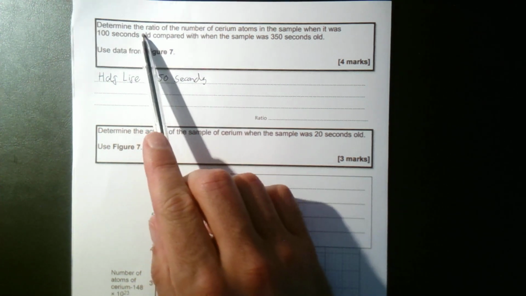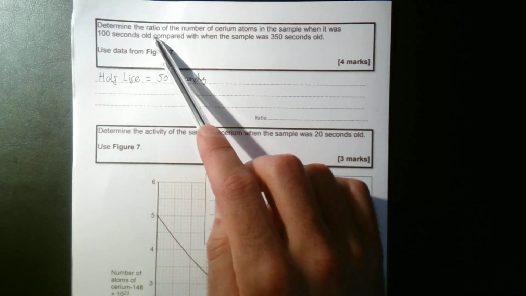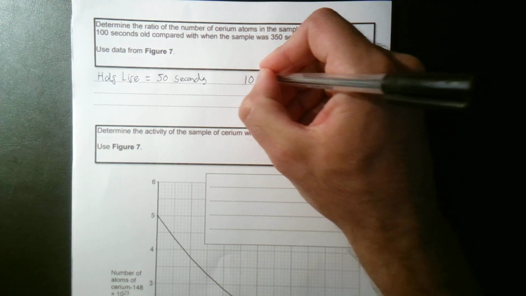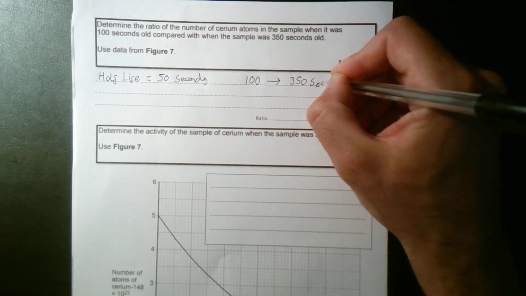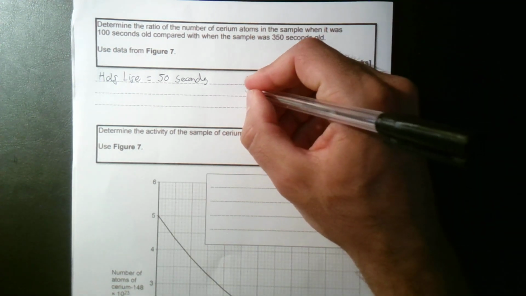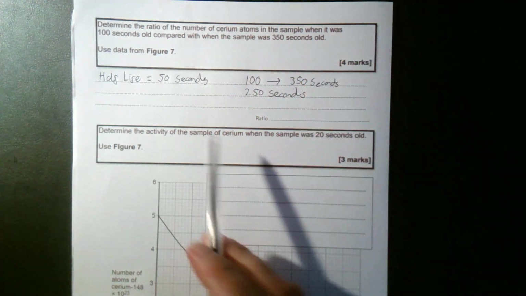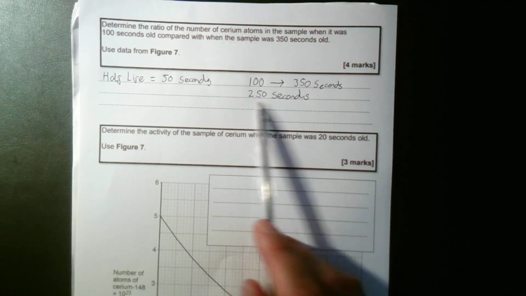Okay, then what we can do from then on is look at the question again. Determine the ratio of the number of cerium atoms in the sample when it was 100 seconds old compared to when the sample was 350 seconds old. So we want to look at a period of time between 100 seconds and 350 seconds, and that's a difference of 250 seconds. So we want to know what happens to the number of cerium 148 atoms in that 250 seconds.